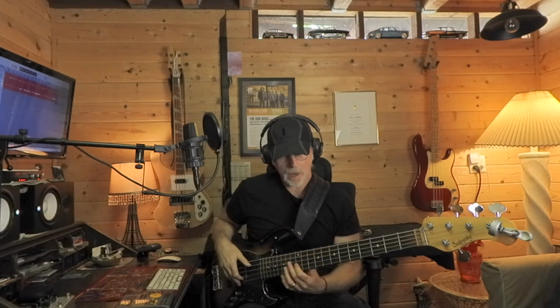With this one too, the shift is a little radical, so it might take you a minute to be able to play it. For me, it's still a challenge, but again, this will give you something to work for. 1, 2, 3, 4.